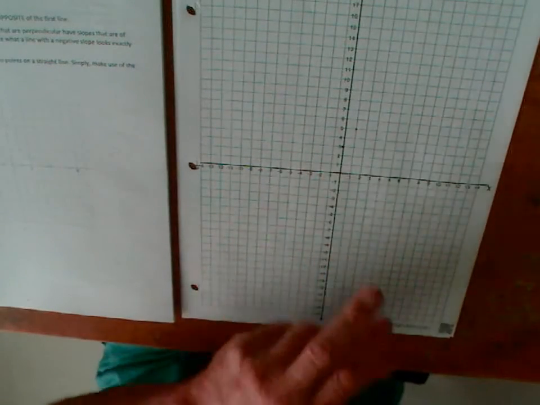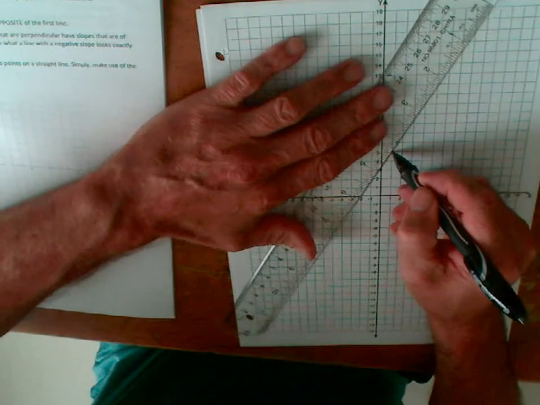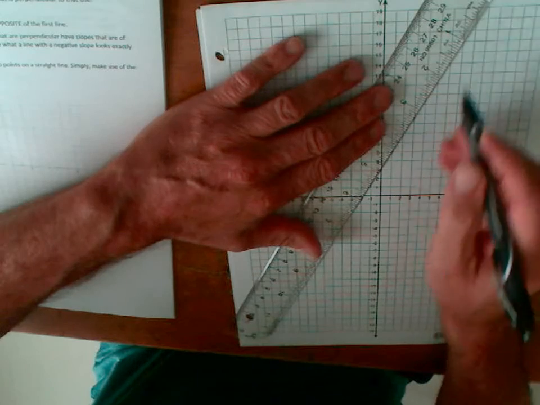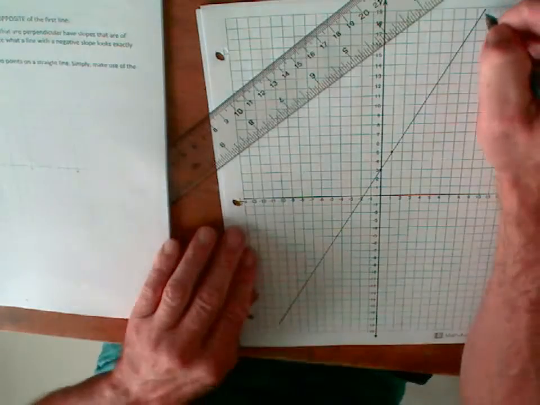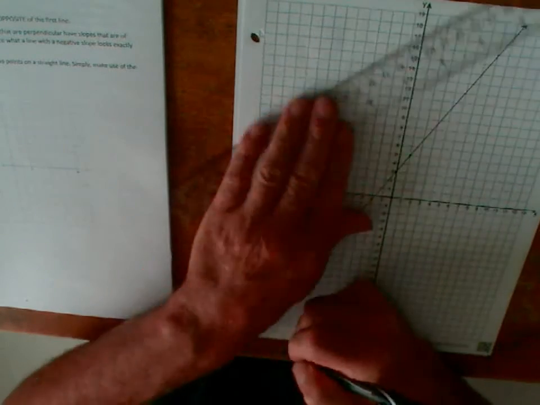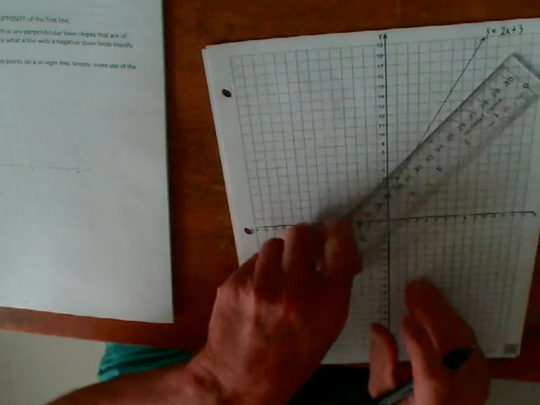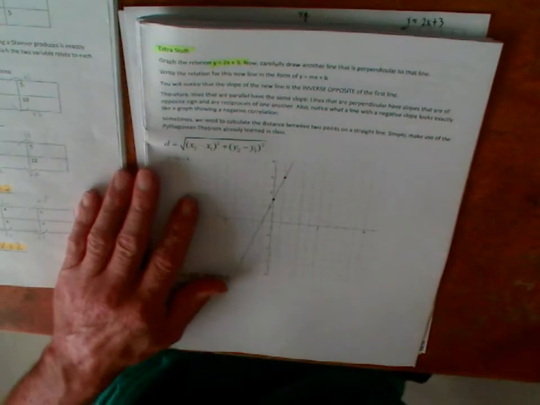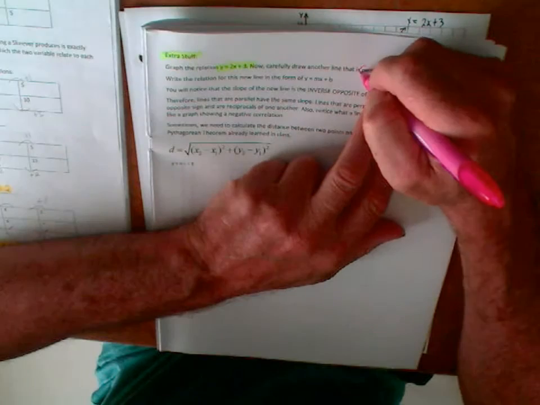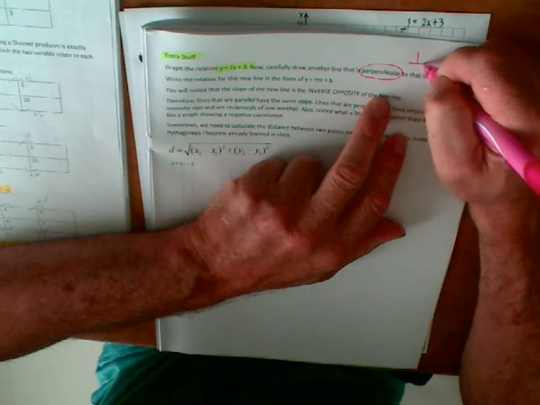And that is going to be our line. So this is y equals 2x plus 3. Okay, so we can do that now. We've done lots of practice. So then what they want us to do is draw another line that's perpendicular to this. Right? Remember, perpendicular.